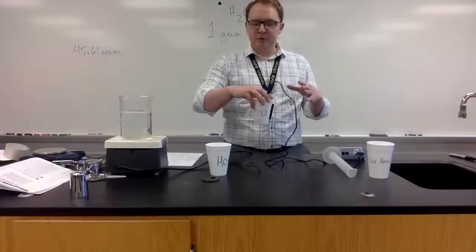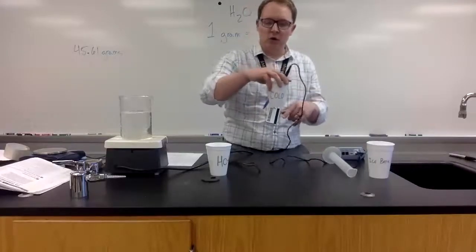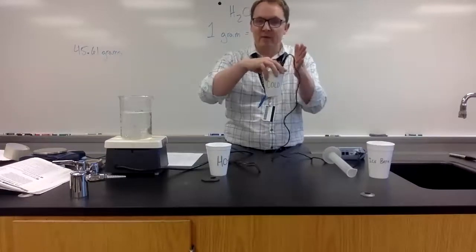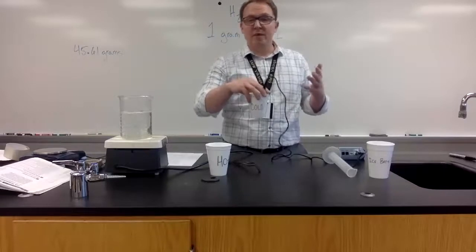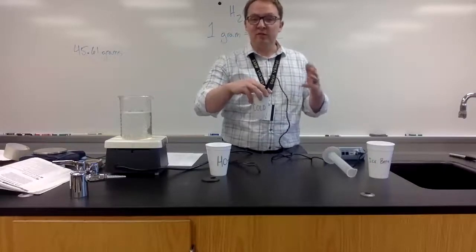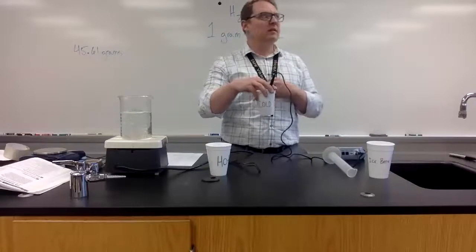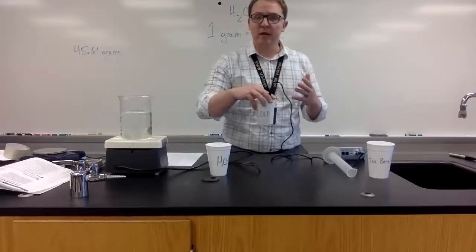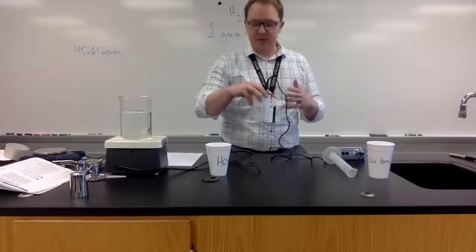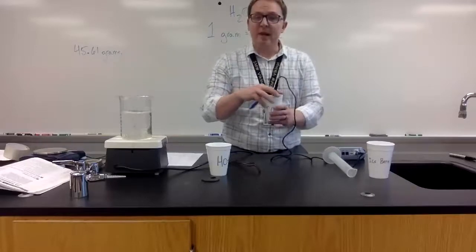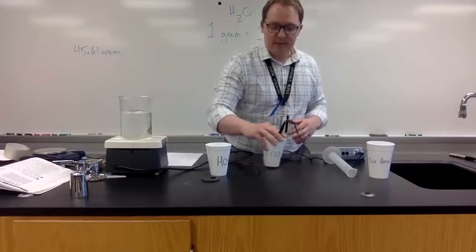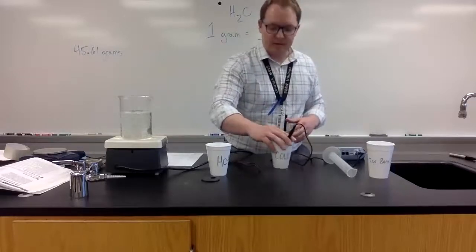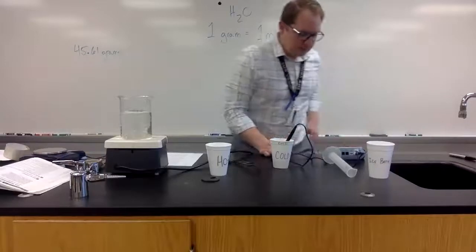So if your prediction was that the temperature now of this hot metal and cold water mixture would end up smack dab in the middle, that would put us somewhere around, what, 40 degrees Celsius, right? And we're going to see if that happens. We took the same mass of cold water and the same mass of hot metal, and I mixed them together. Now I'm waiting to see if the temperature normalizes somewhere.